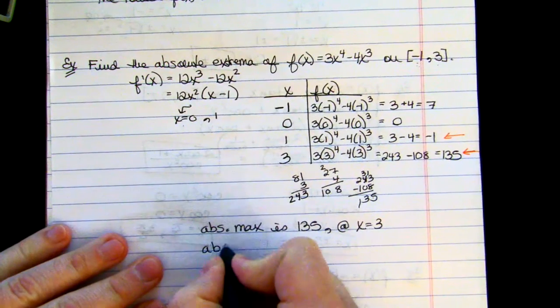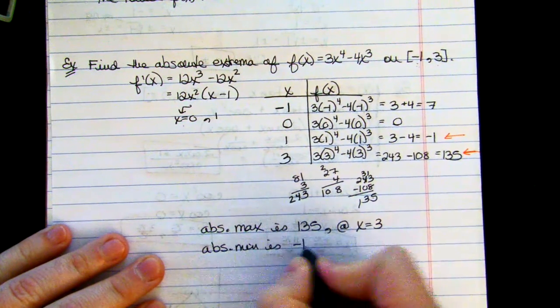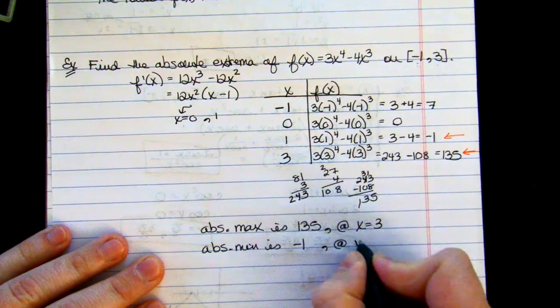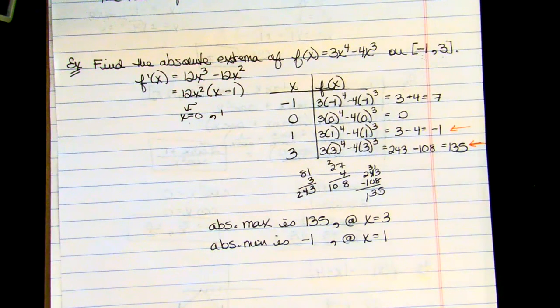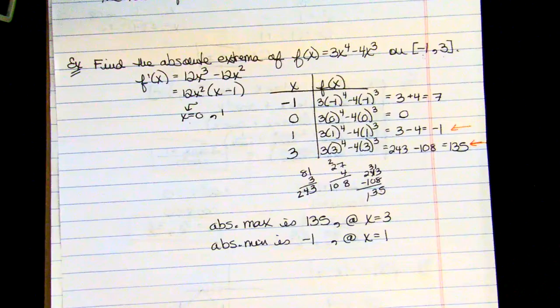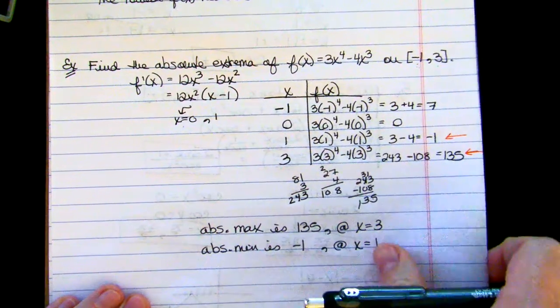And my absolute min is -1, and that occurs at x equals 1. The video is going to pause. If you need a moment to finish copying things down, please do that. Let's look at 2 more problems.